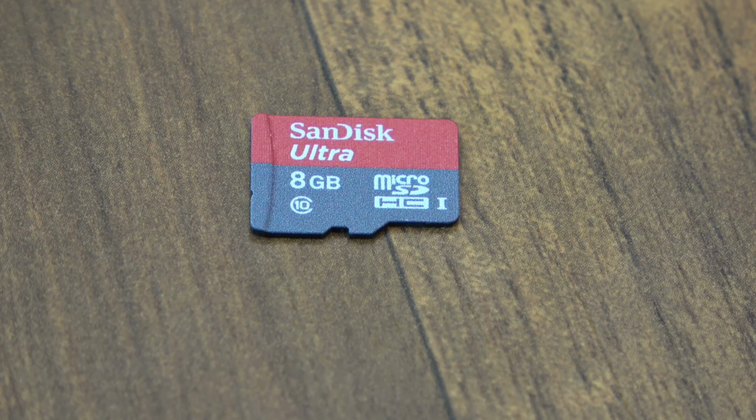Also, as far as the size goes, this is an 8 gig. I wouldn't go much over 32. You might want to partition it out if you do. But 8 should be more than enough for a couple of instances and some G-codes. Maybe 16 would be even better. But we'll go more over that here in a moment.